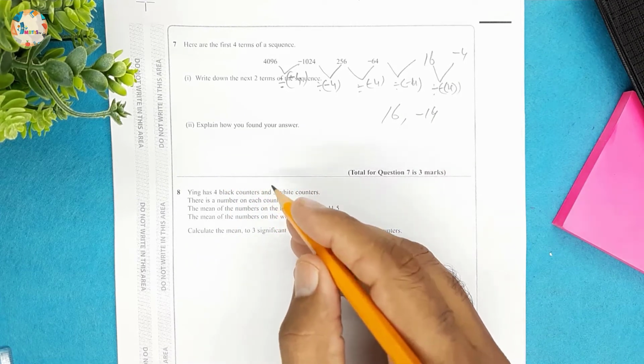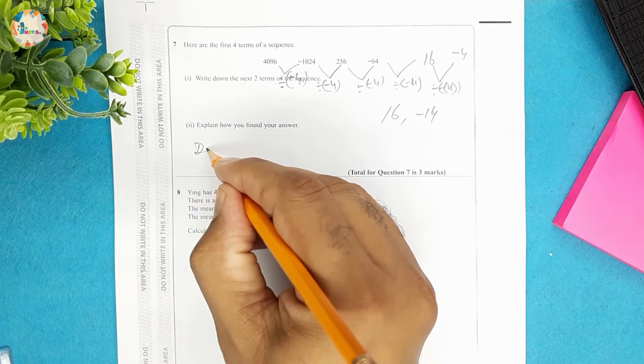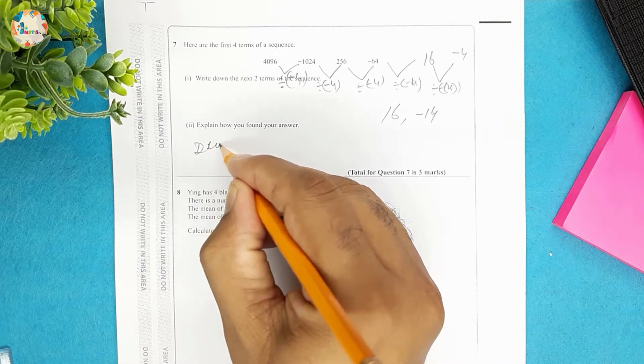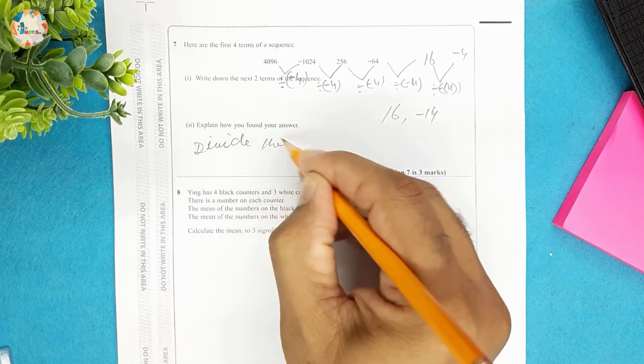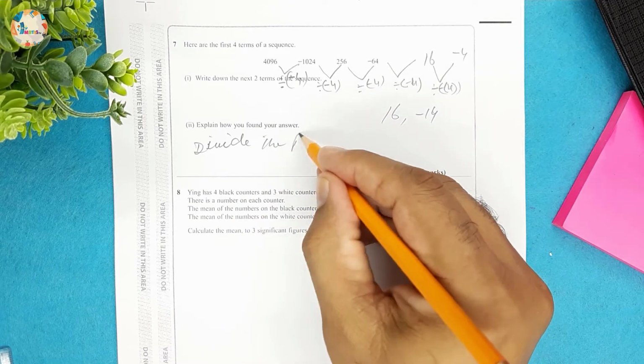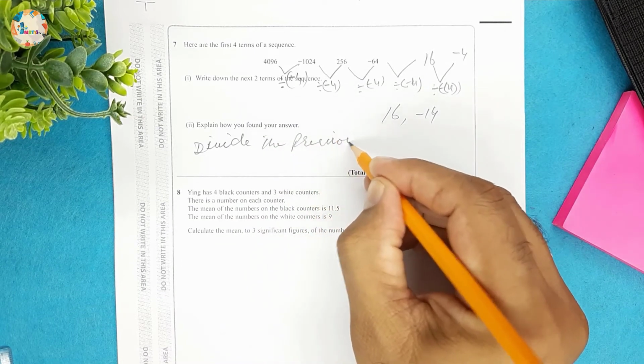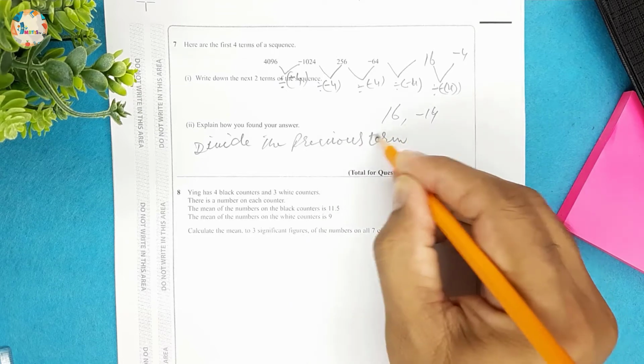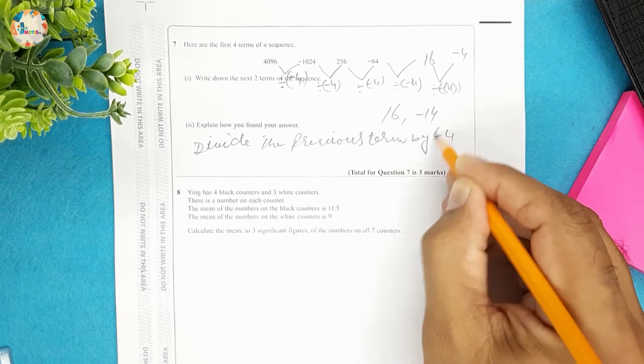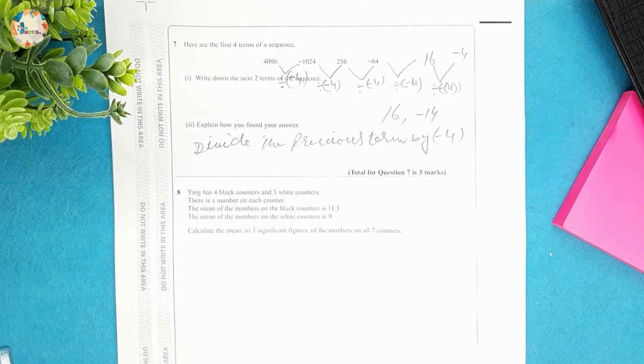It is like divide the previous term by minus 4. So this is what we can write as a rule.